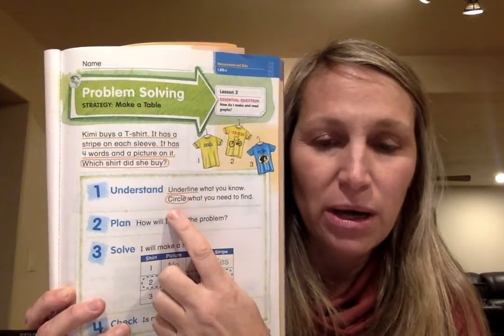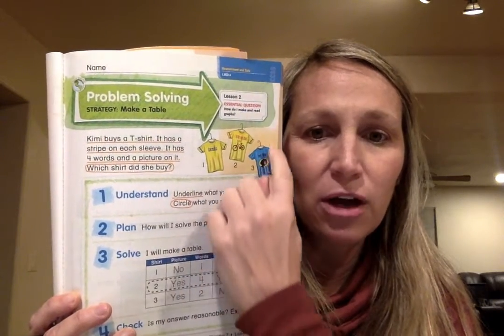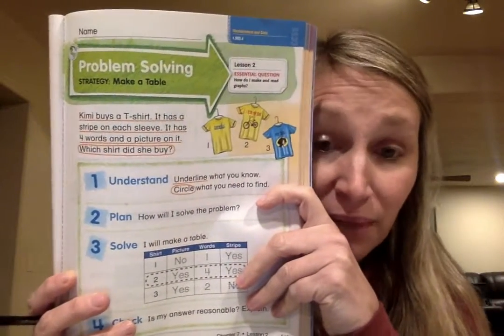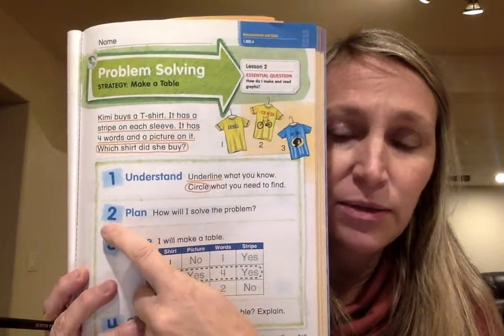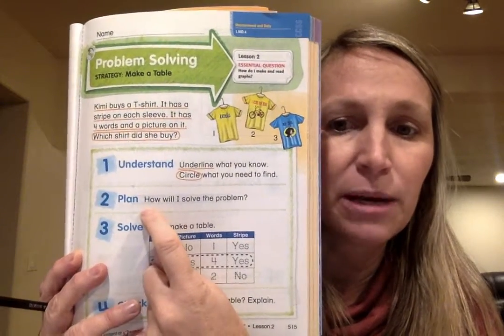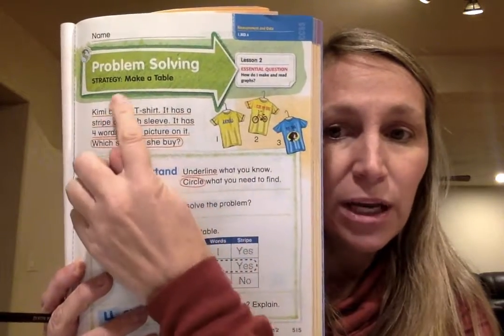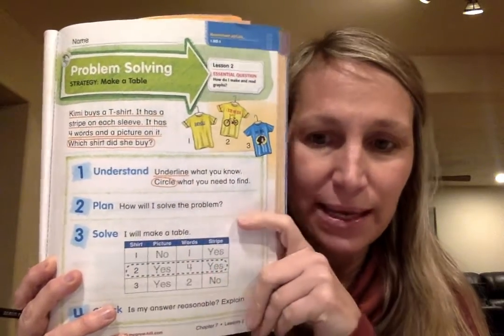The next thing we want to do is circle what we need to find. In this case, we need to find what shirt did she buy. So if we look over here on our graph, we notice 3 different shirts. But I don't know which one she has bought yet. So the second thing I'm going to do is plan, how will I solve this problem? Since we know we're using the strategy make a table, I'm going to make a table.